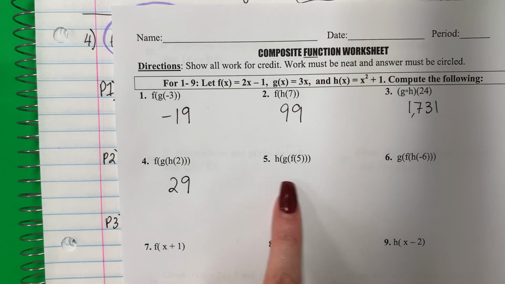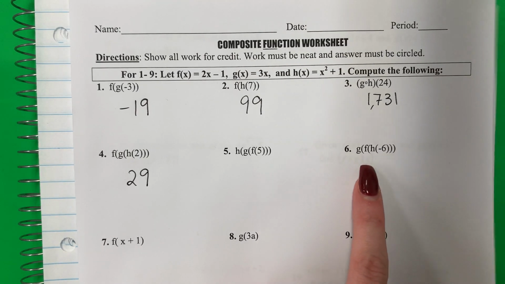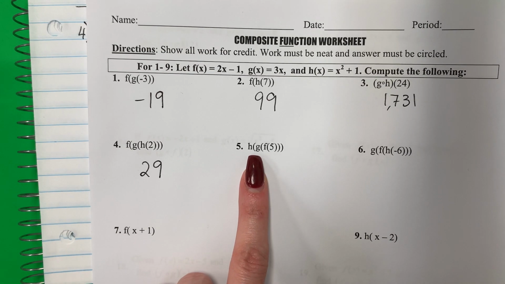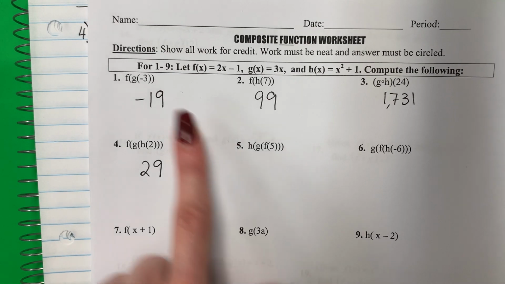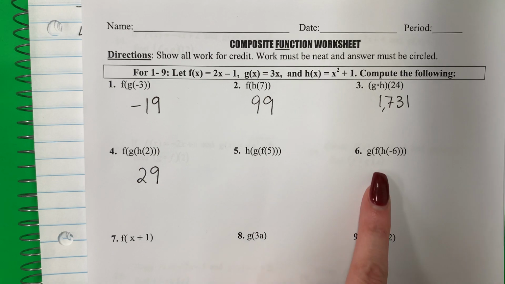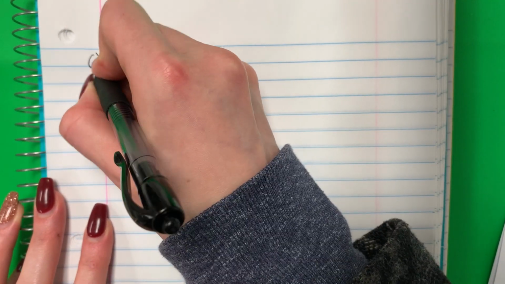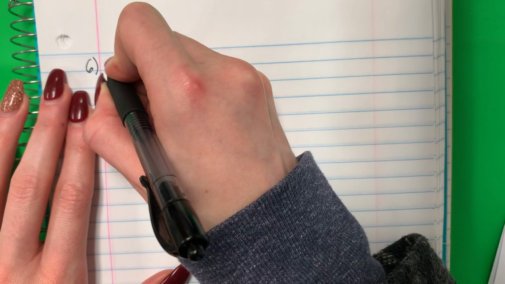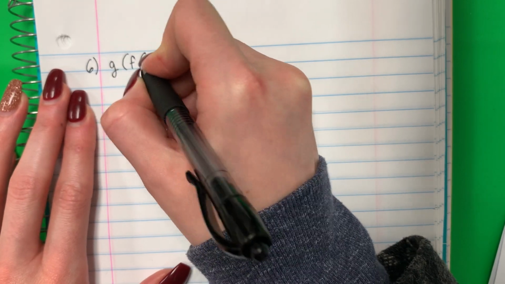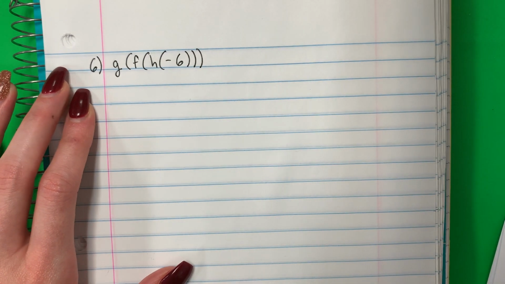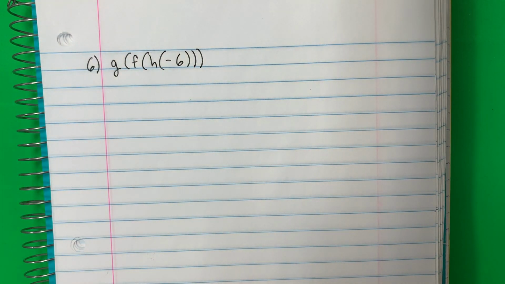Okay, I'm going to go ahead and skip this one. We're going to go ahead and do number 6 here. If you feel like you want to practice, you can go ahead and try number 5 by yourself. You can pause and try if you want, but I'm going to go ahead and do number 6. Okay, so question 6 is G of F of H of negative 6. Okay, so let's go ahead and do that.